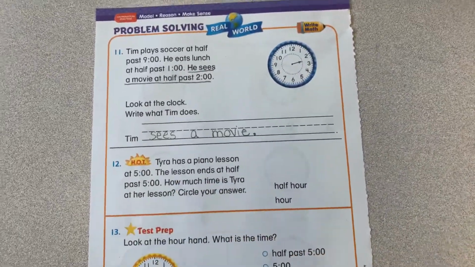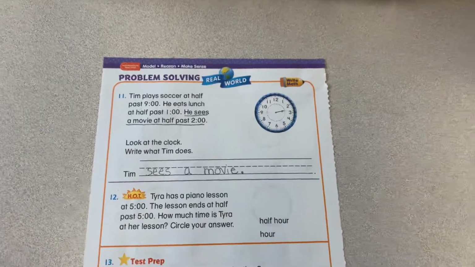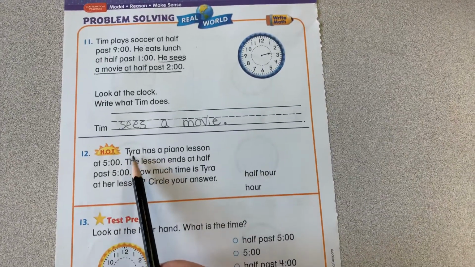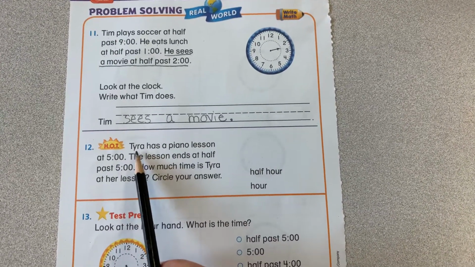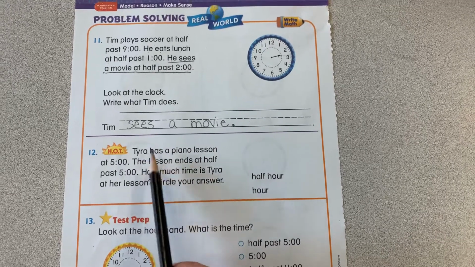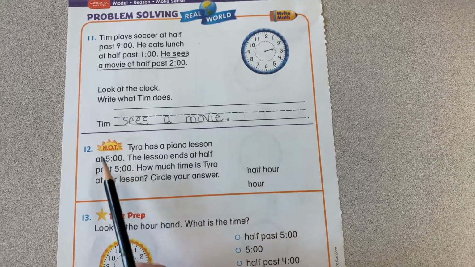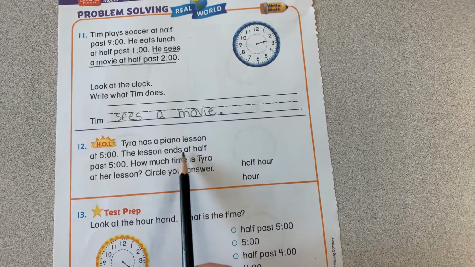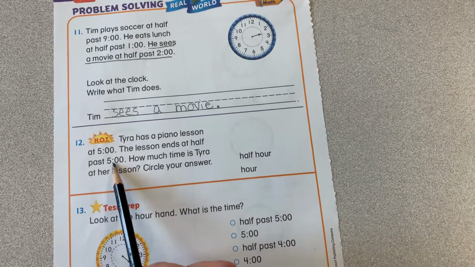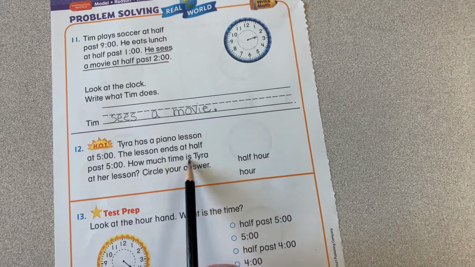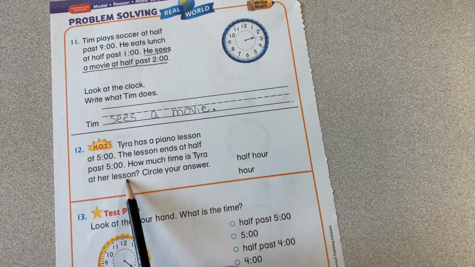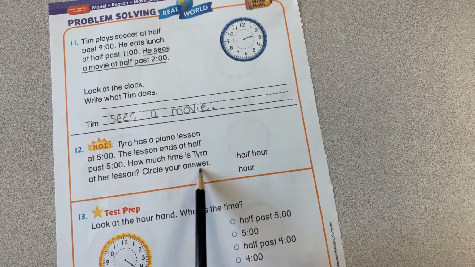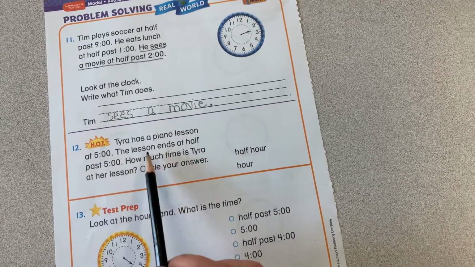Let's try the hot problem. I'm feeling brave today. Let's do it together. The child's name is Tyra. Here we go. Tyra has a piano lesson at 5 o'clock. The lesson ends at 5:30. How much time is Tyra at her lesson? Circle your answer. From 5 to 5:30.